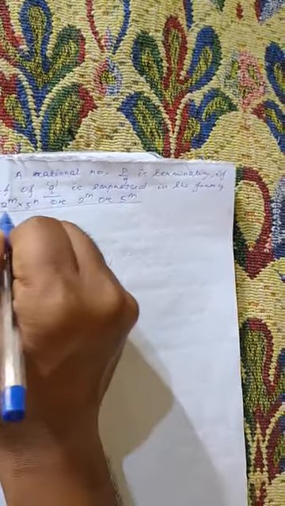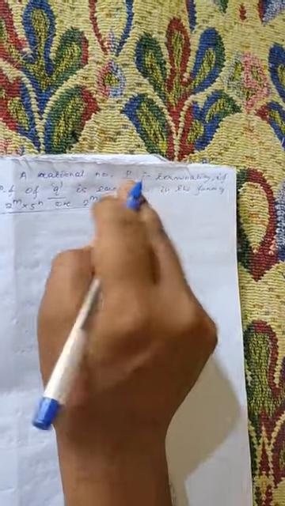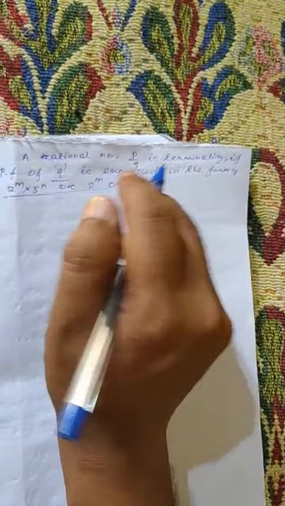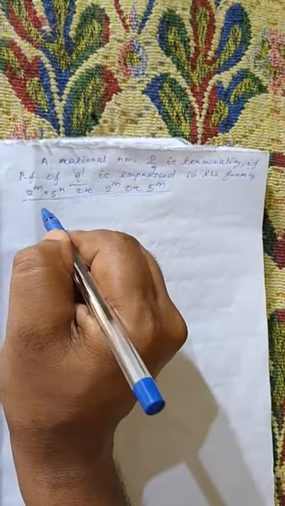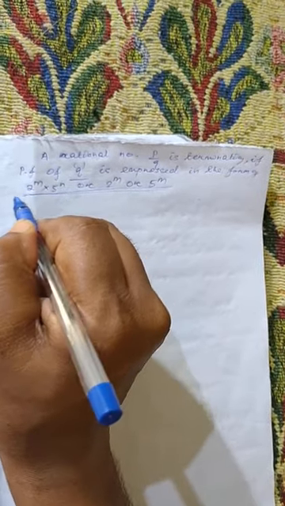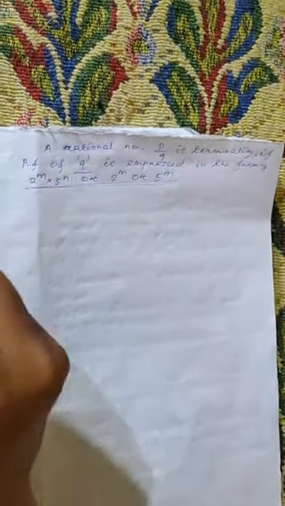That means, simply, p by q being the standard form of rational numbers, a rational number is terminating if the denominator has the factors only 2, or only 5, or 2 and 5.